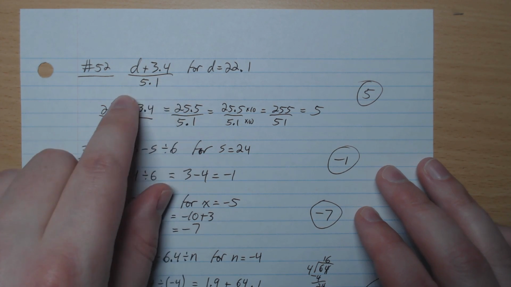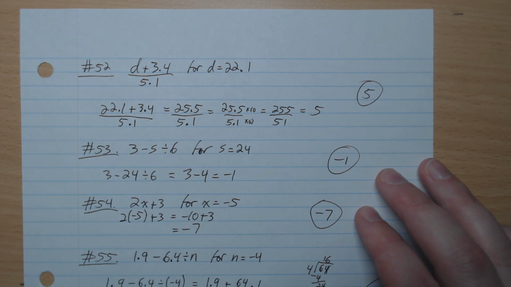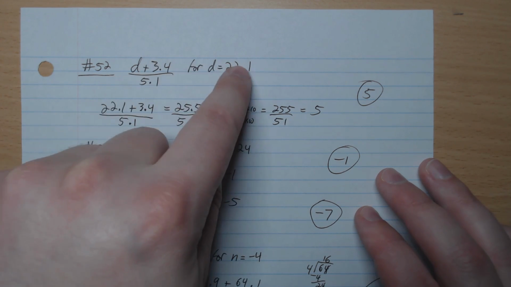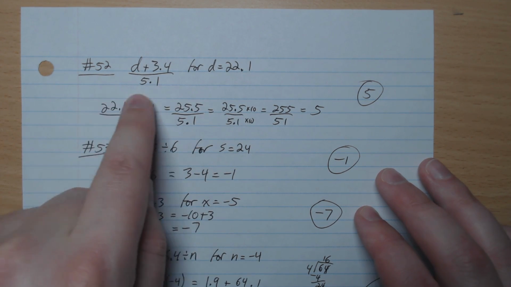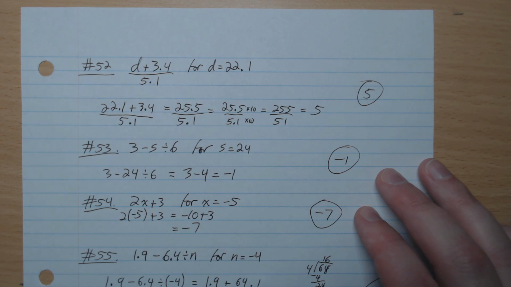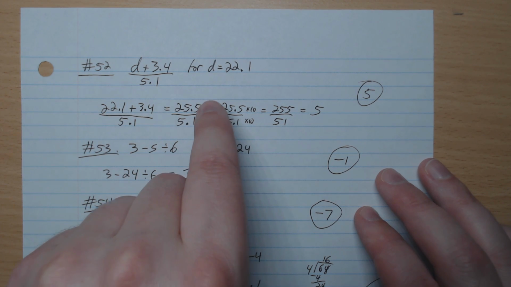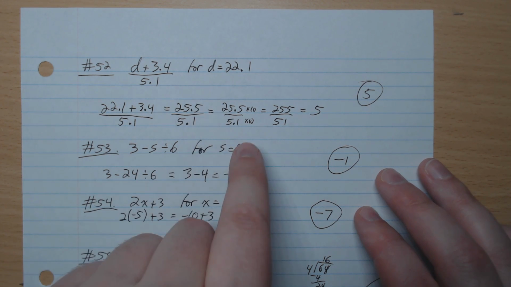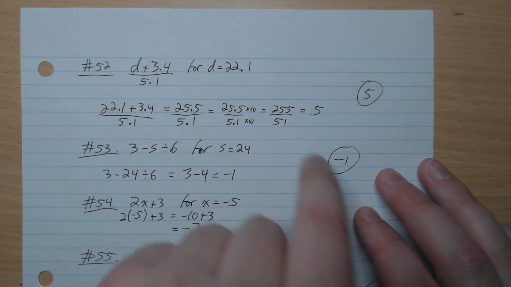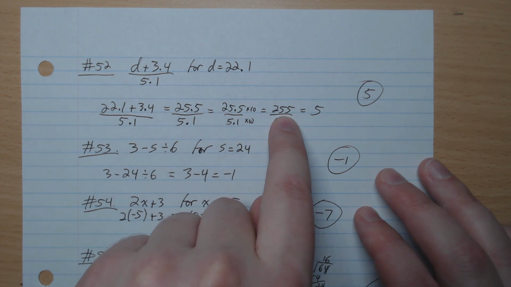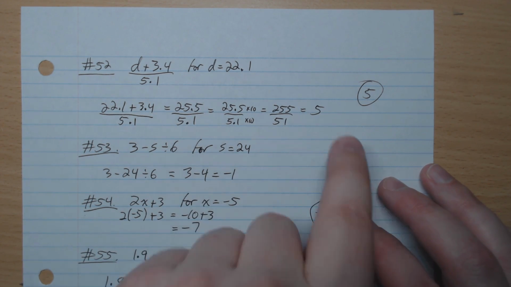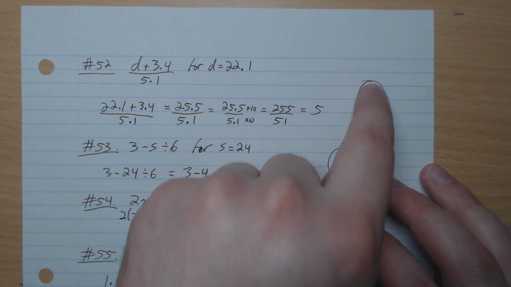D plus 3.4 divided by 5.1 for D equals 22.1. So we replace D with 22.1, perform the addition on the top, and now we're going to say, okay, times 10 on the top and bottom to get rid of the decimal. And now we have 255 divided by 51, which is 5. So 5 is our final answer.